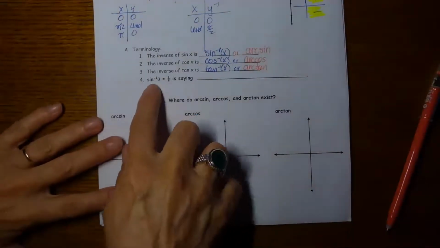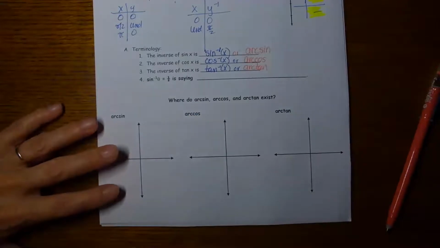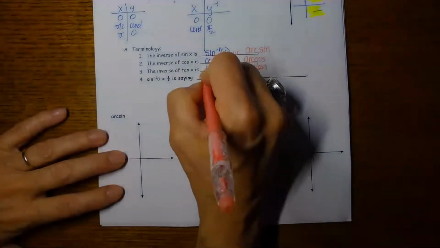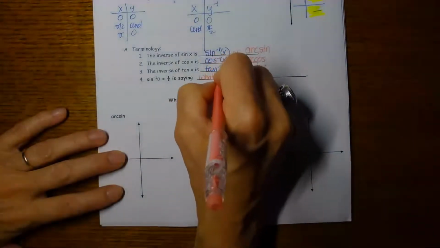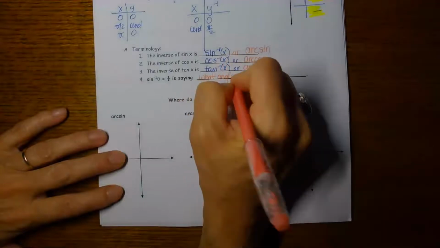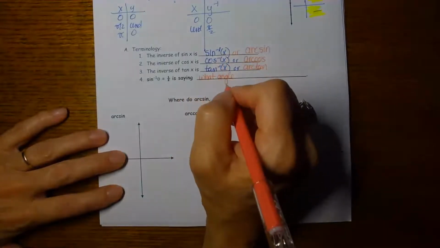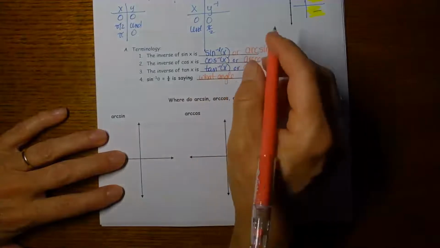Now, when you see a question like this, an inverse question, what is that saying? It means what angle, right? What angle has a sine of 1/2?